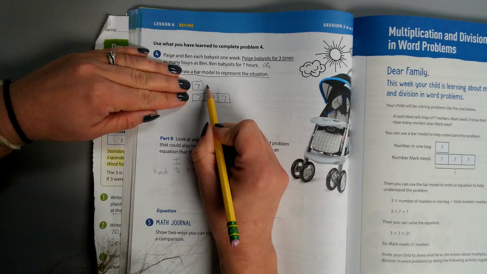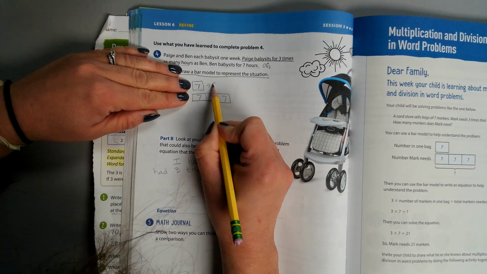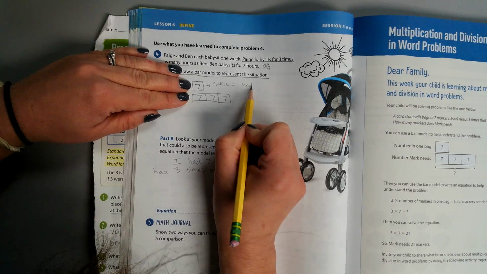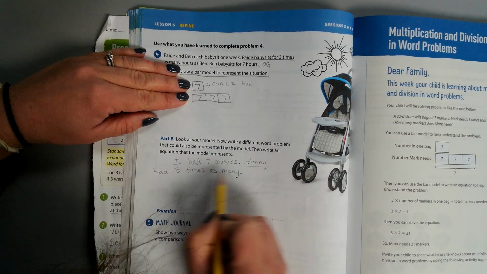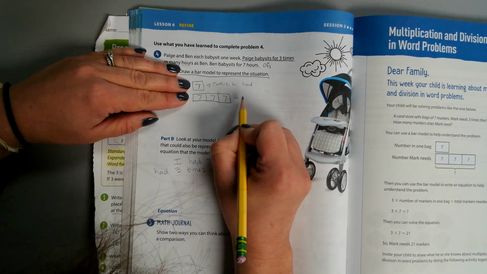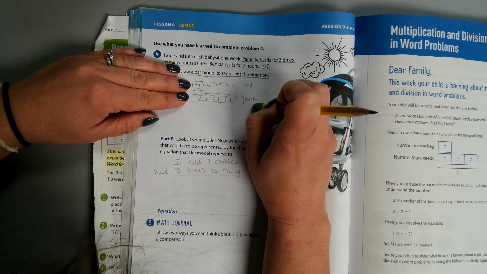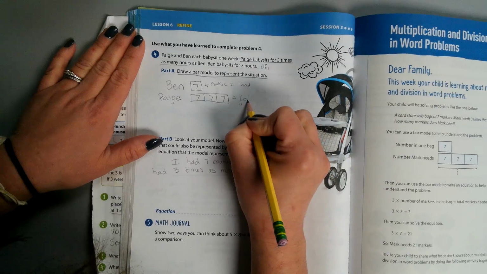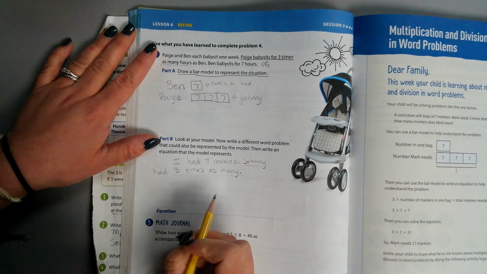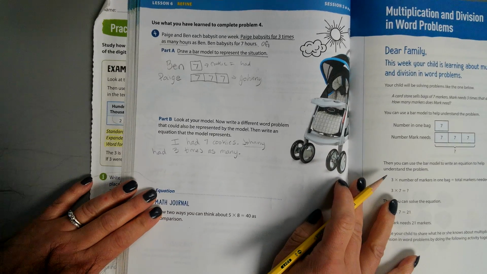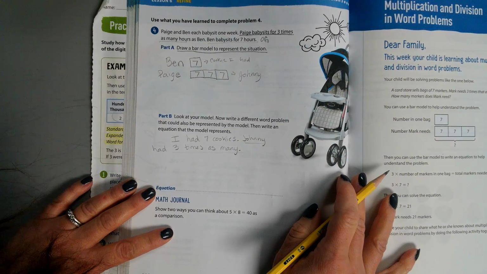the same bar model. I could say this is how many cookies I had. Well, Johnny had 3 times as many, and this is Johnny. There's an H in there. Okay. And then the equation, how would this equation look? Or what would it look like?